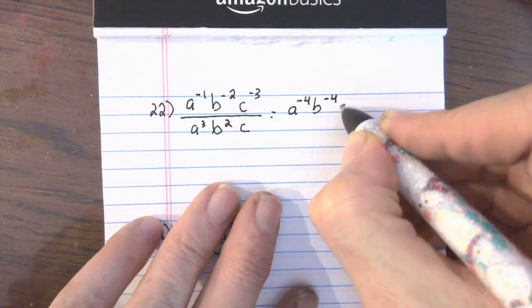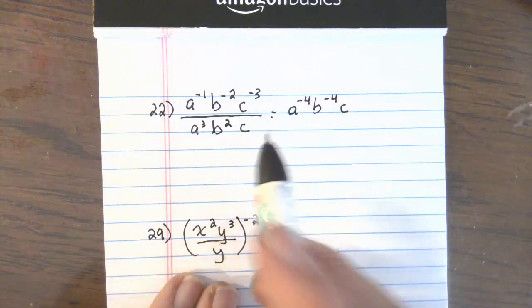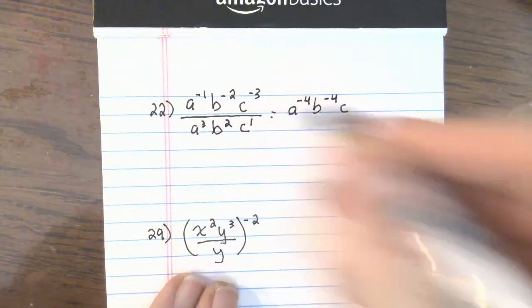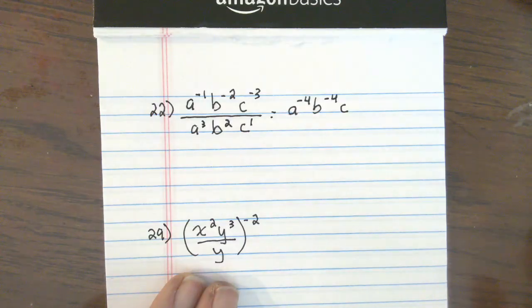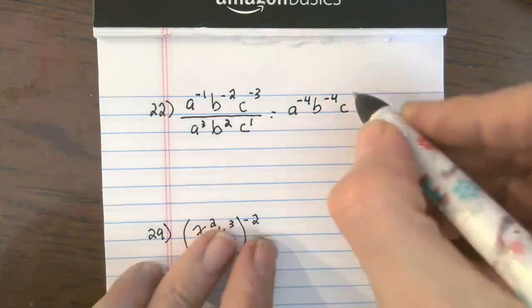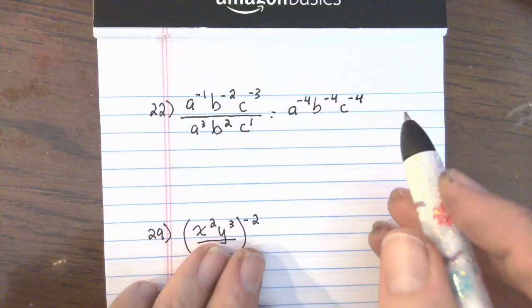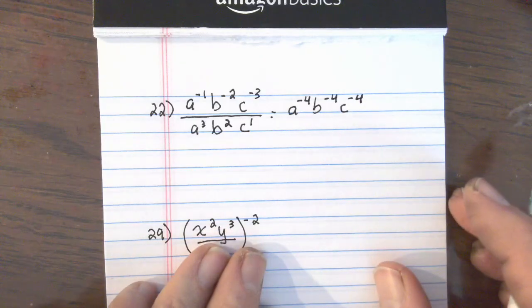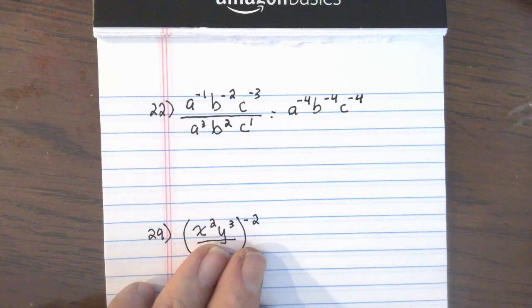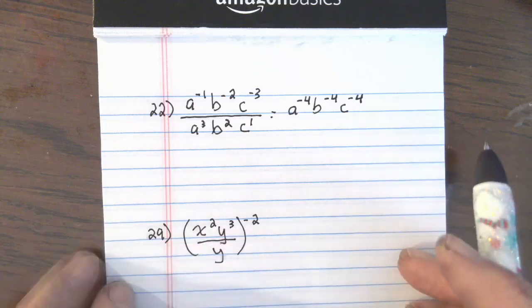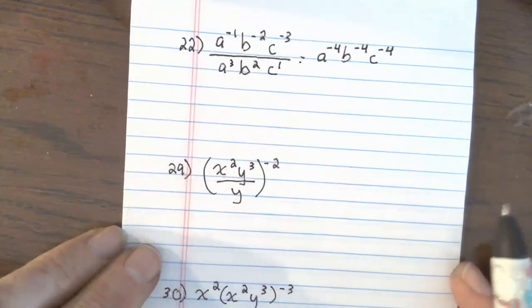And then last but not least, what's negative 3 minus 1? Remember, c by itself is like c to the first power. Negative 3 minus 1 is also c to the negative 4. And we're done because we're told that we leave all variables in the numerator, so we can have these negative exponents. That's all you have to do for a problem like 22. A to the negative 4, b to the negative 4, c to the negative 4. All right, 29.